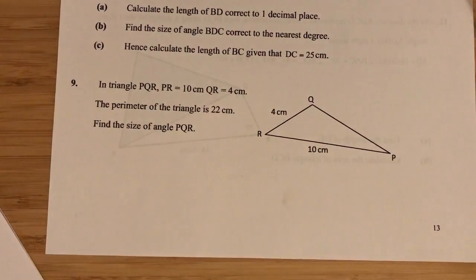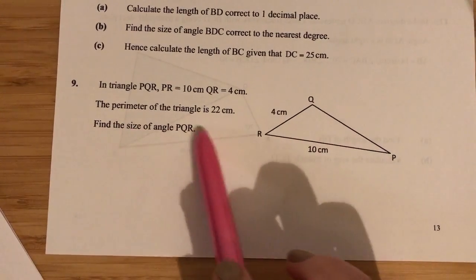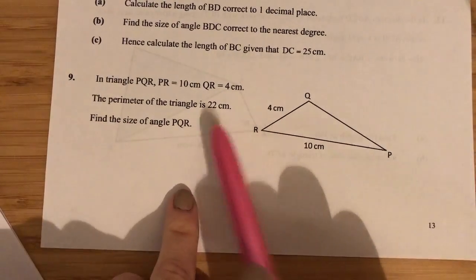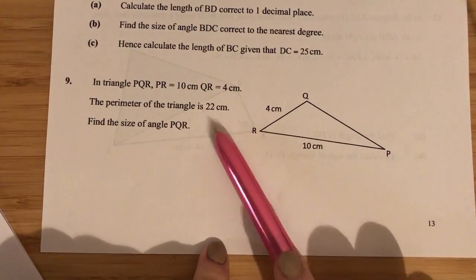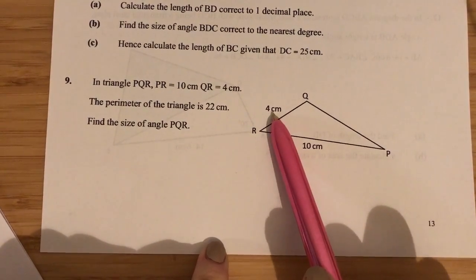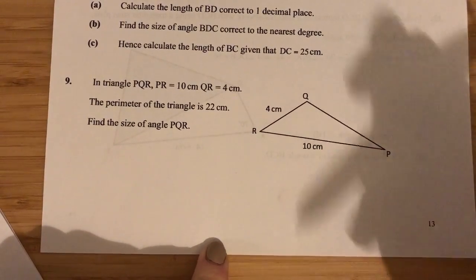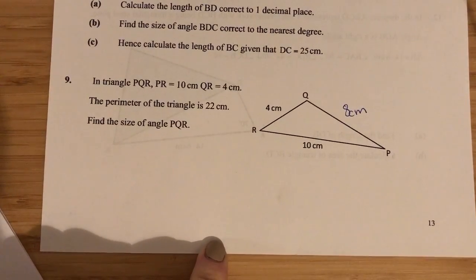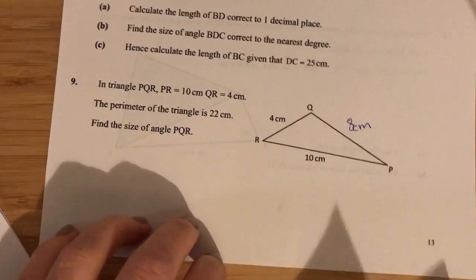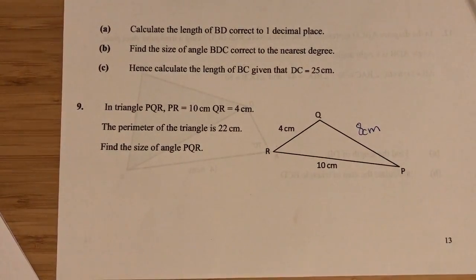So we know we can't use the cosine rule until we have all three sides, but the good thing is we've been told the perimeter is the whole way round, so 10 plus 4 plus something is 22. 10 plus 4 is 14, 22 minus 14 is 8. So this one here must be 8 centimetres. So you just need to work that out first, and then you can use the cosine rule. So we have all three sides now. You can use the cosine rule to find an angle.